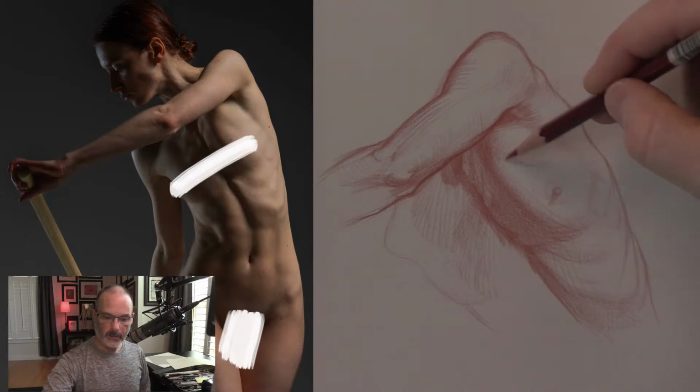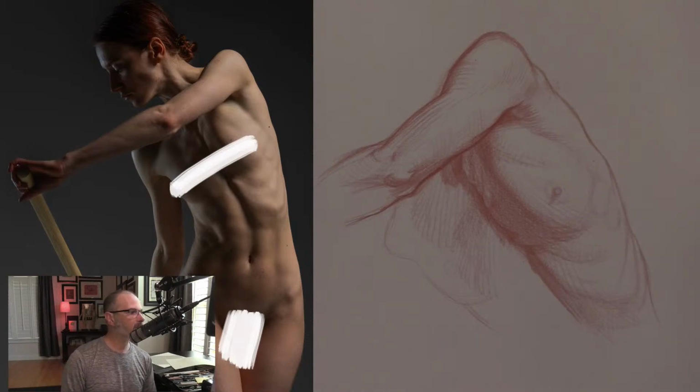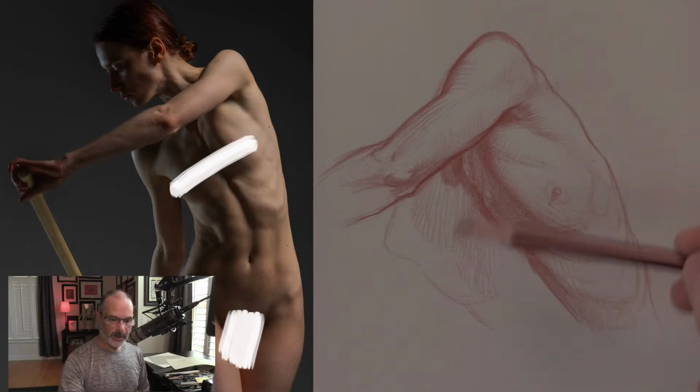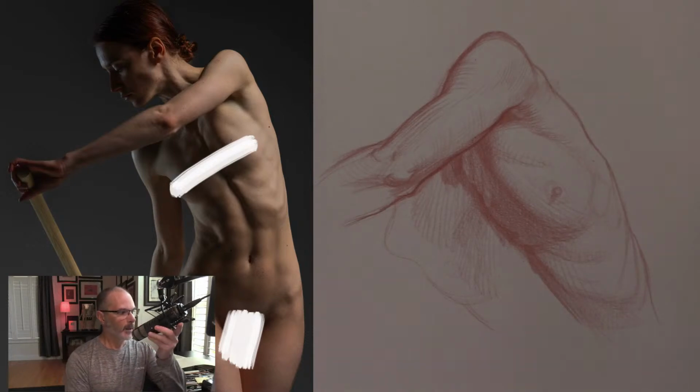All right, so this is coming along. I can see myself working on this for hours. What needs to happen is the other side of the chest needs to be shaded. That would really help. Thank you, Sean.